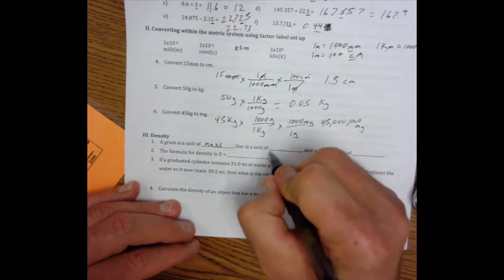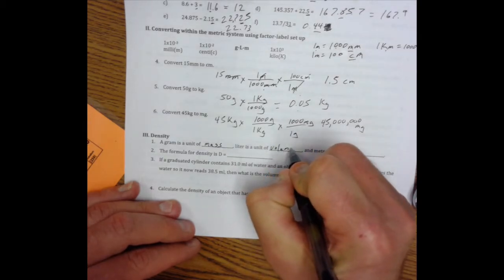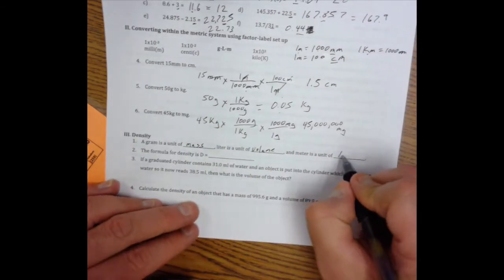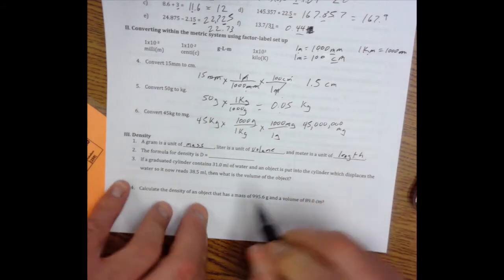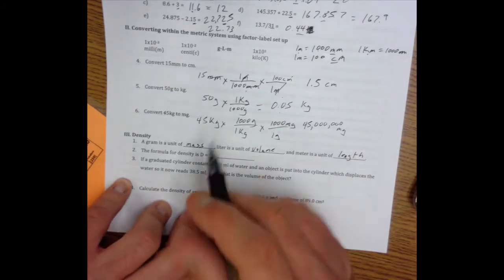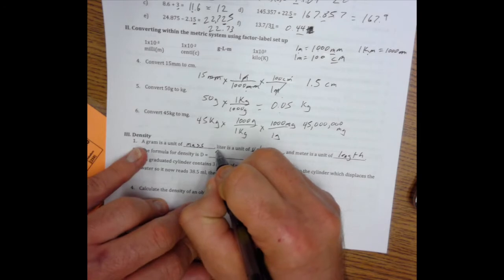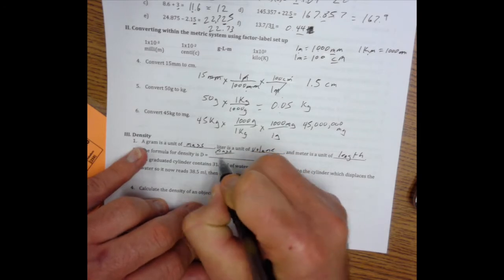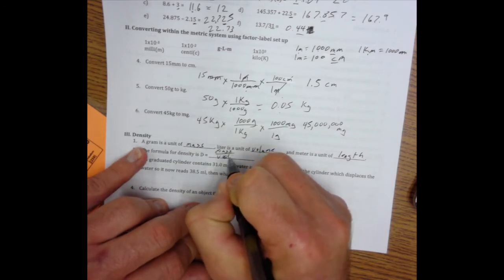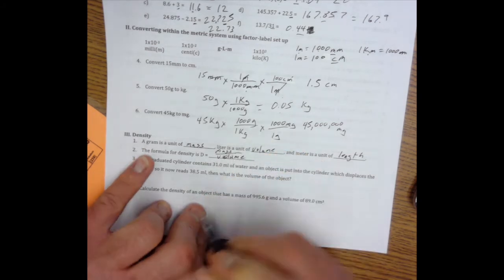So gram is a unit of mass. Liter is a unit of volume. And a meter is a unit of length. The formula for density we know as density equals mass divided by volume. Because density is how much matter is in a particular space.